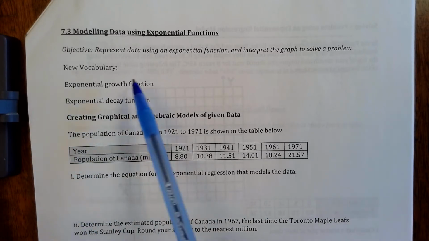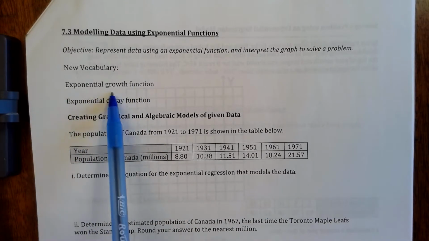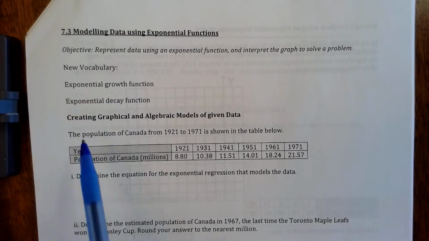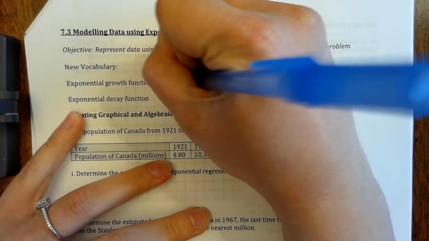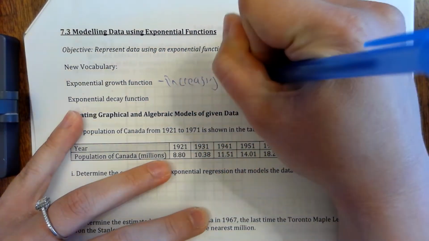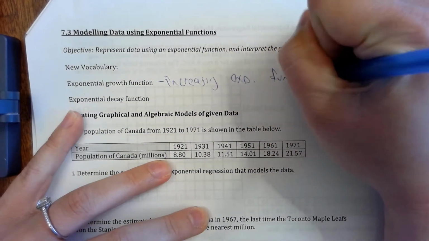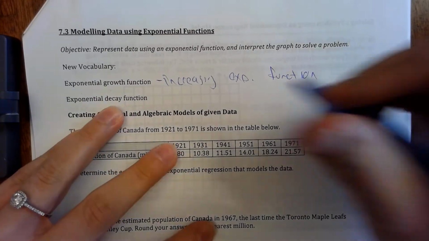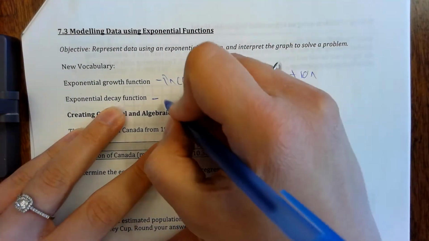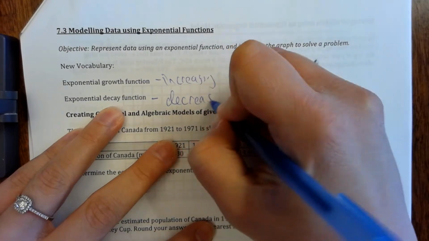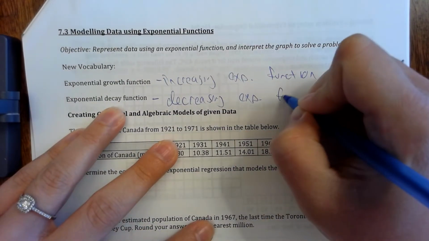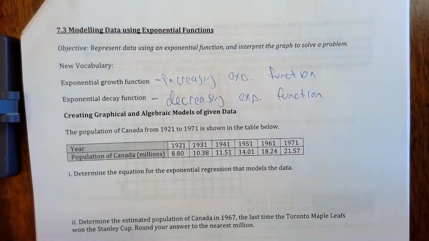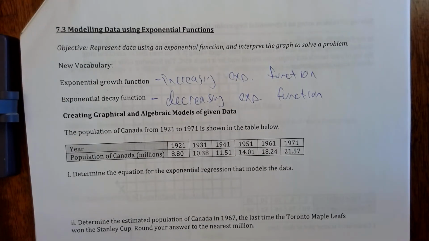So some new vocabulary that's not really new. Exponential growth function. When it's growing, it just means it's an increasing exponential function. It's just going up. Like the bacteria population is growing. A decay function is what I don't want my money to do. It is a decreasing exponential function. So maybe something that goes down pretty quickly over time.